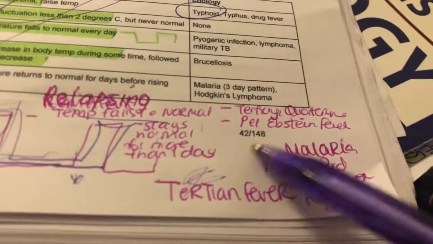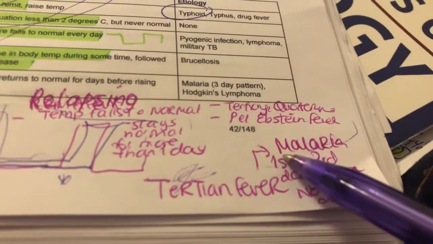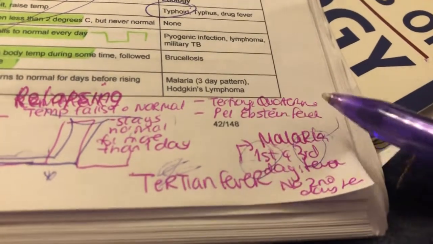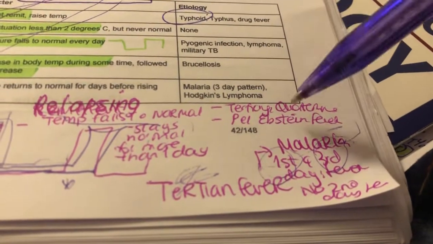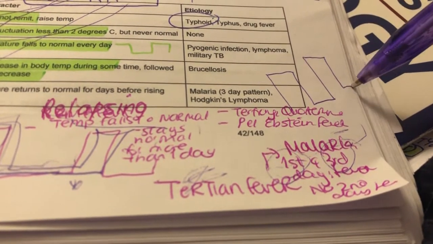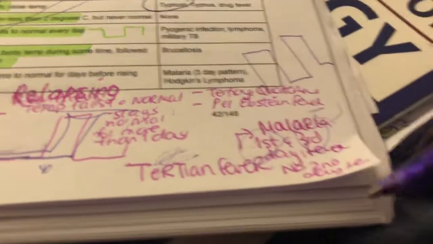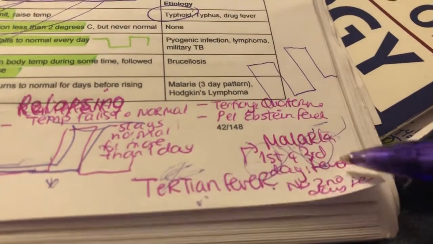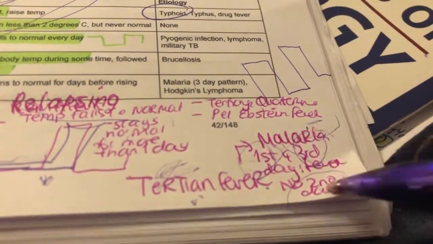And this is common in malaria, and it's a fever in which the patient experiences high temperatures on the first and third day, but it's completely normal in between. So in this tertian fever in malaria, the second day they have no fever.